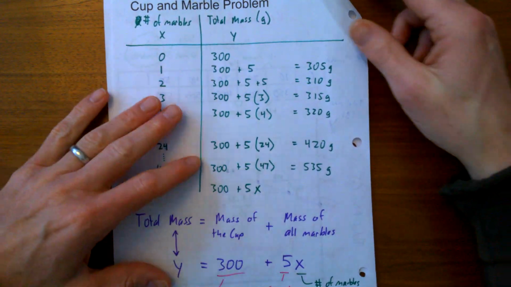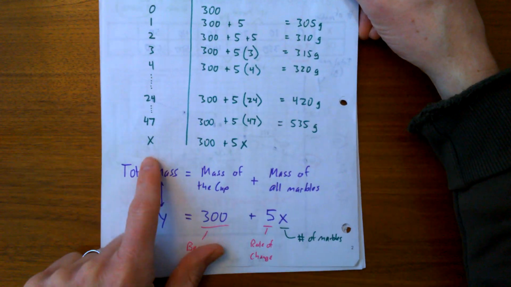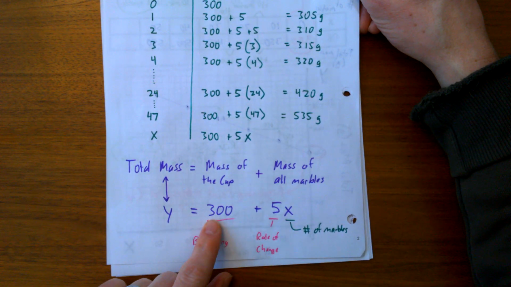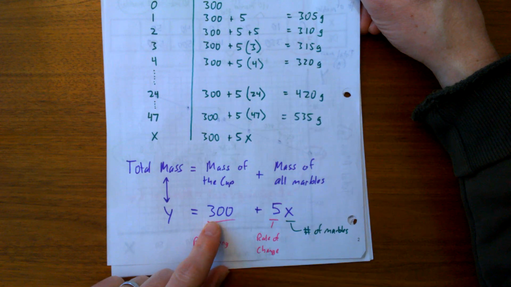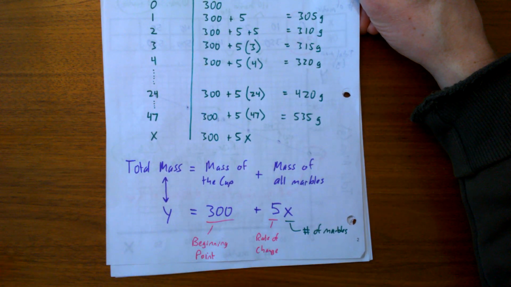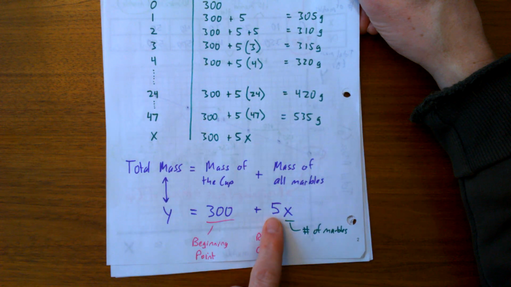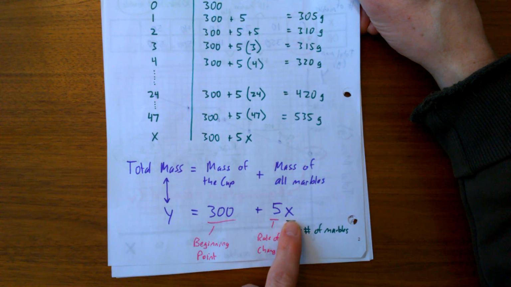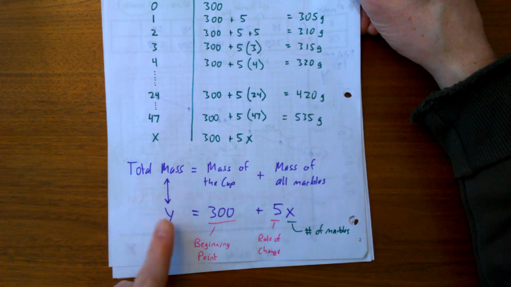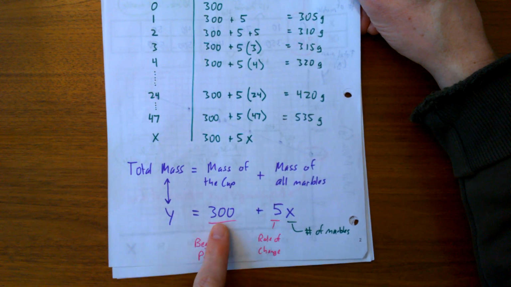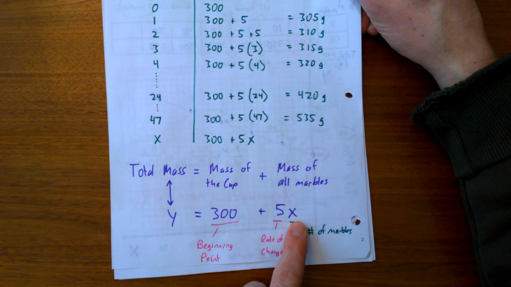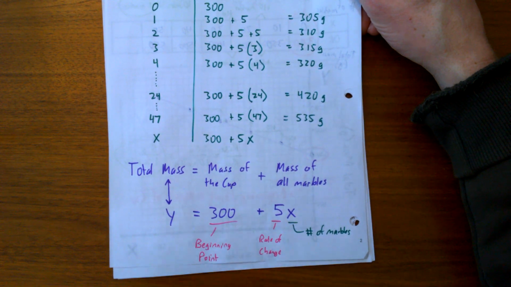So we started seeing this pattern so that when we wrote the equation, y, the total mass, was equal to the 300 that we started with, the beginning point, also known as the y-intercept, plus the mass of all the marbles that we added. And to calculate the mass of all the marbles that were added, it was 5 grams per marble times the number of marbles. So all of these linear equations end up taking the same form. Some amount y is equal to a beginning amount plus, or maybe minus, a rate of change multiplied by the x-coordinate. So they all look the same.